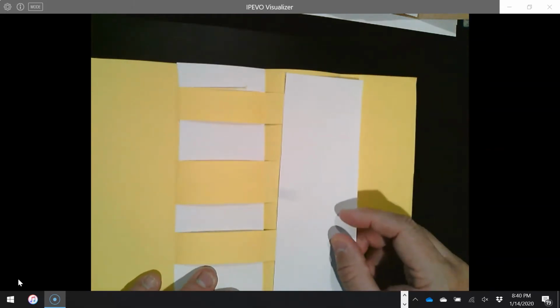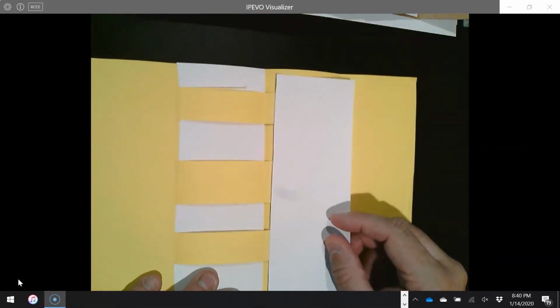I fixed my cuts, so let me do the weave. I'm weaving in and out, in and out, in and out. And if all goes well, I can slide it all the way to the end. You're going to do the reverse pattern on this other side, and now it's going to get a little trickier because you have less room to work with.